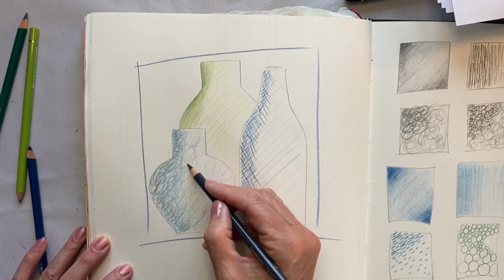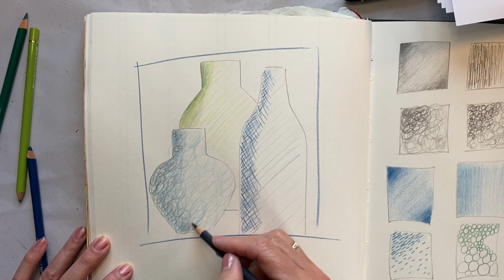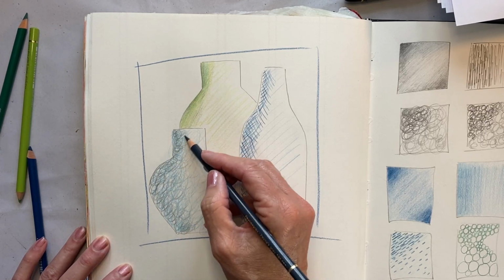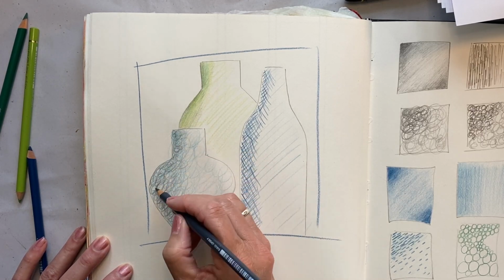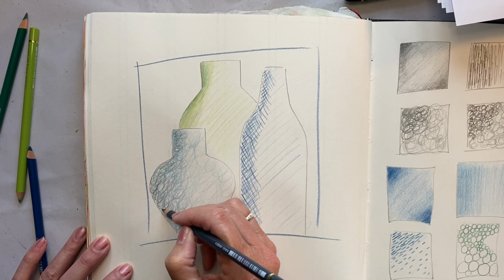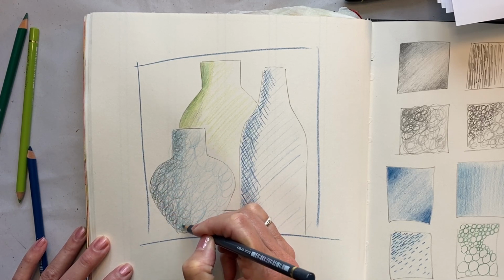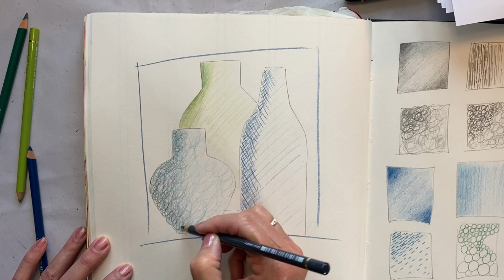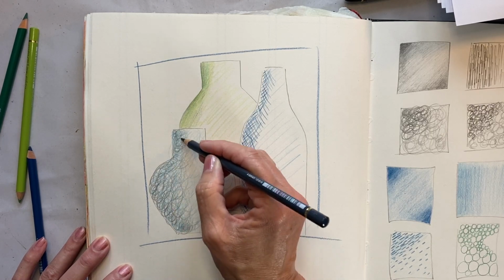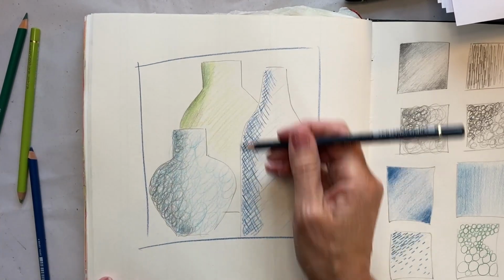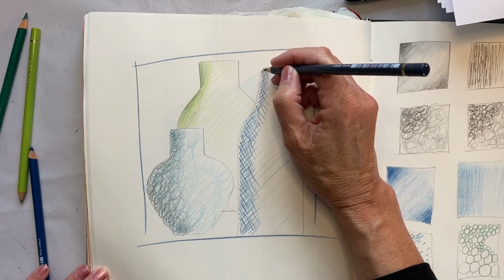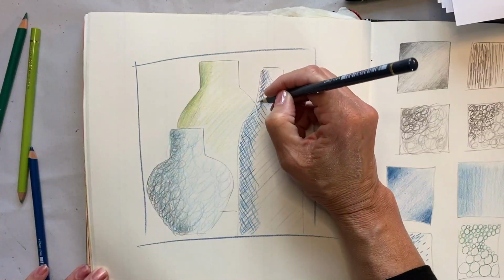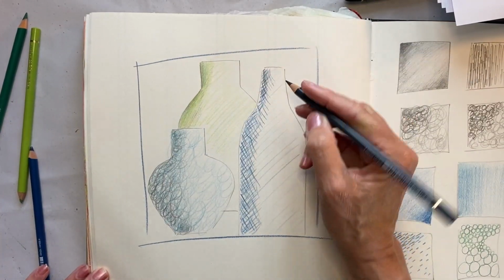You could do your whole still life using one of the techniques, which is what I would normally do. But for this demonstration, I just wanted to show you 3 in one piece, just so that you can see what it looks like. So building up that one, and I'm going to do the same with this one. Like that.